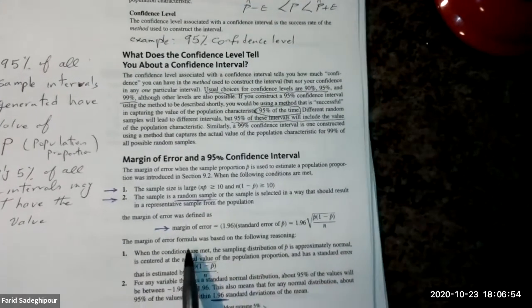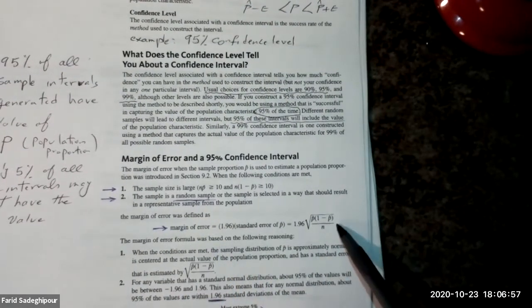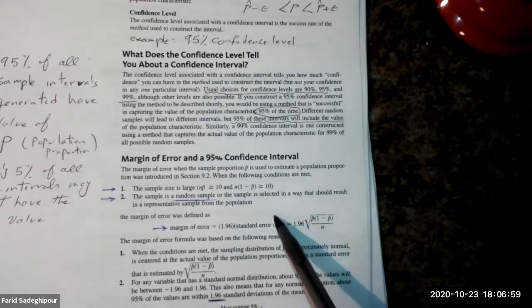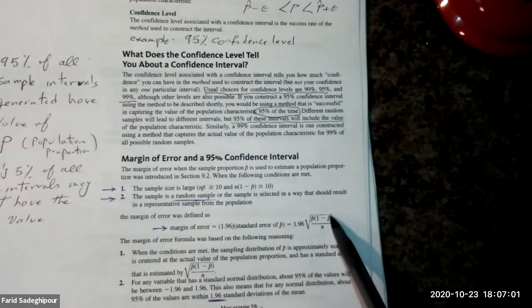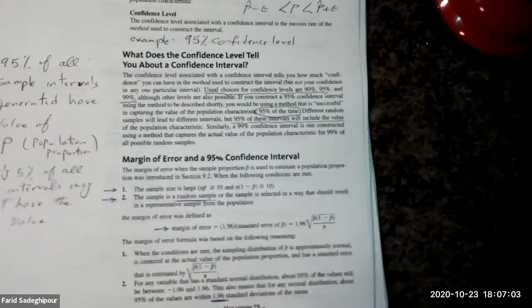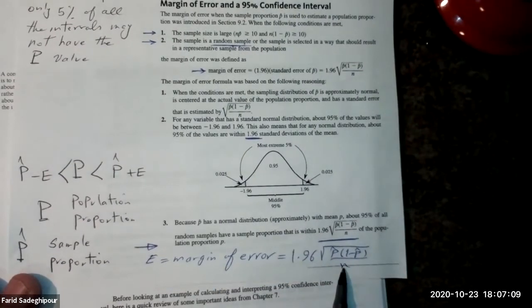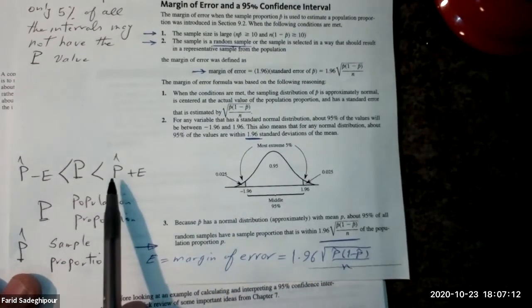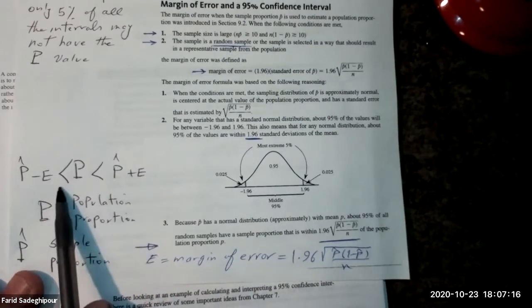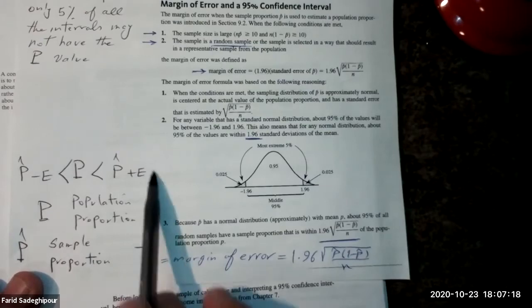And how do we calculate the margin of error? The margin of error, we discussed that in earlier sections, is from this formula. And when you calculate the margin of error, and we already have p hat, or the proportion of the sample, you take the proportion of the sample and add and subtract to find that interval.